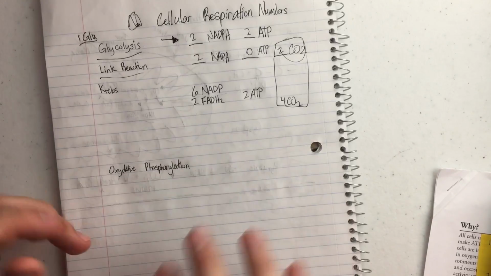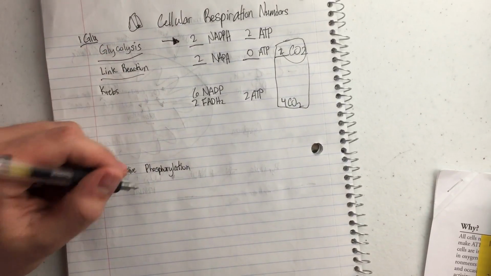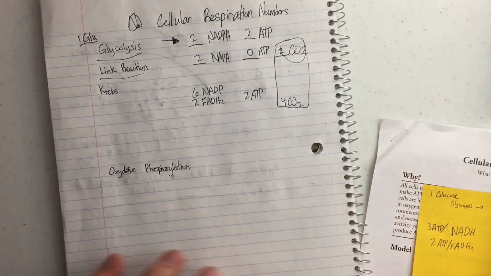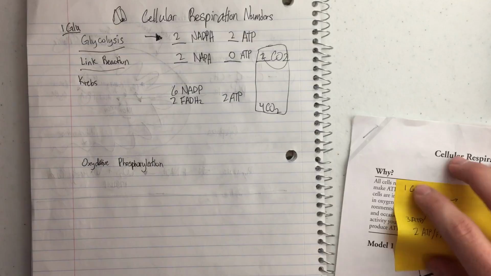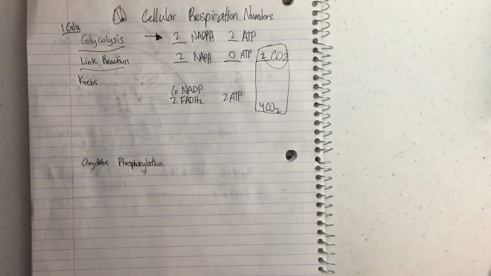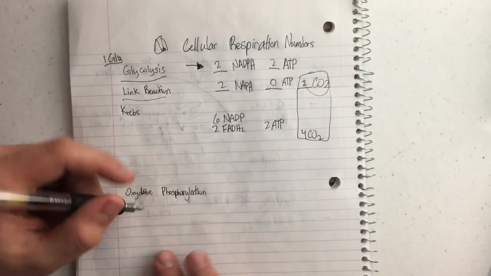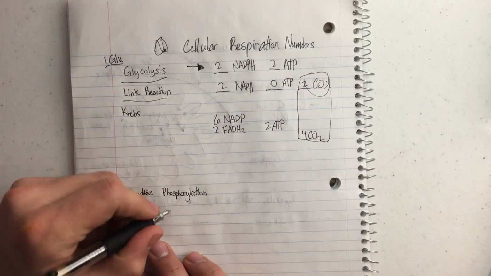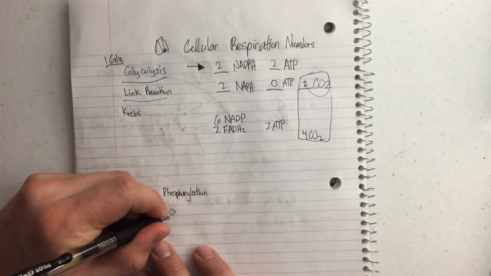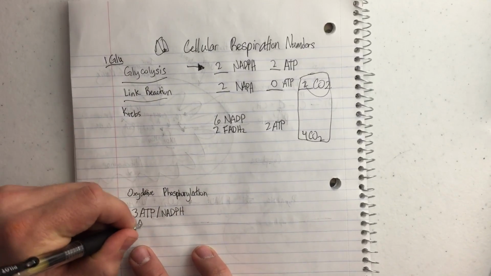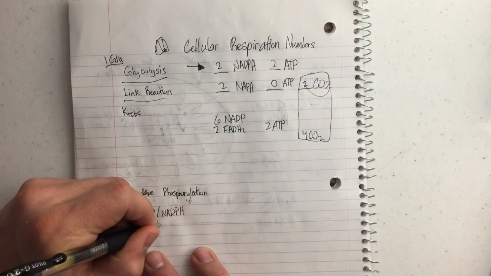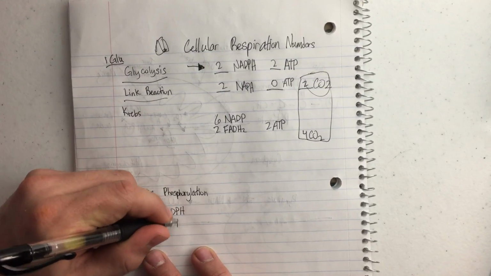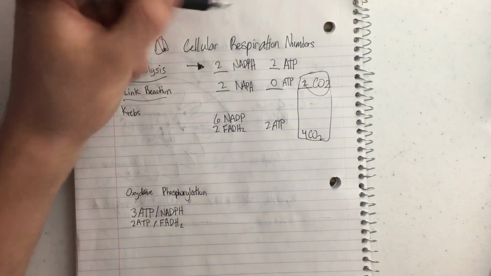Awesome. Now we go into oxidative phosphorylation, and basically the thing to keep in mind here is that we get a total of 3 ATP from 1 NADPH, and we get 2 ATP from one FADH2.